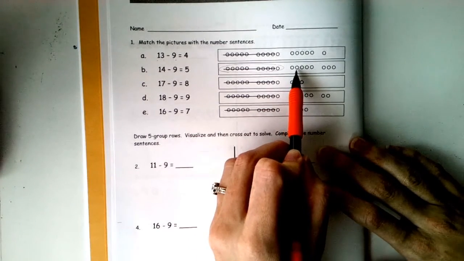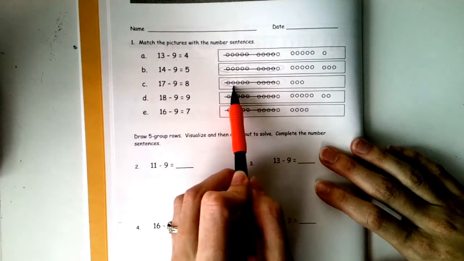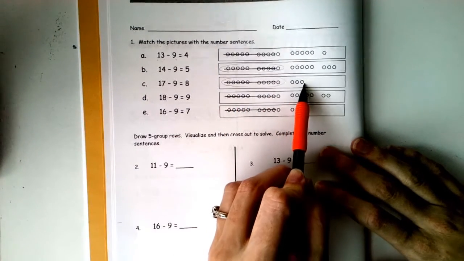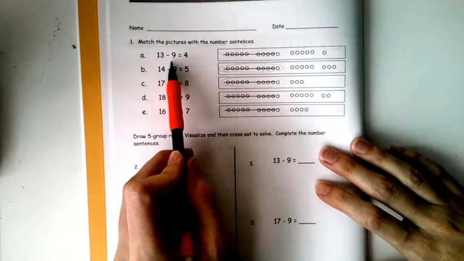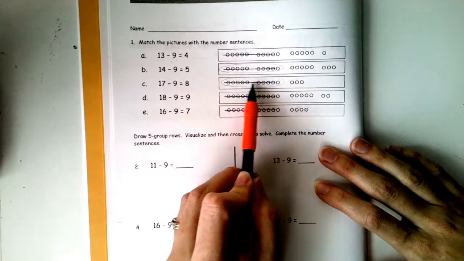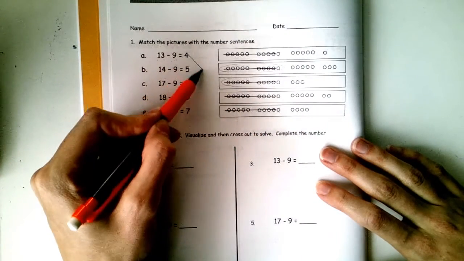Ooh, 10 and 8 is 18. I don't need that. I need 13. There's 10, 11, 12, 13. Oh, bingo! That's what I'm looking for. Let's make sure they take away 9. They took away 5, 6, 7, 8, 9. Yep. So I'm going to draw my line from that to that.